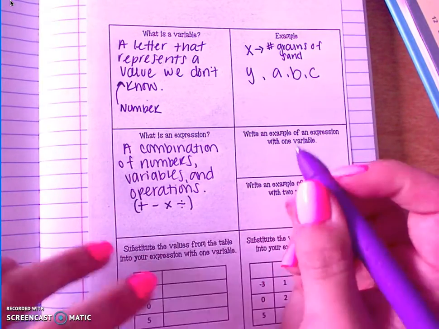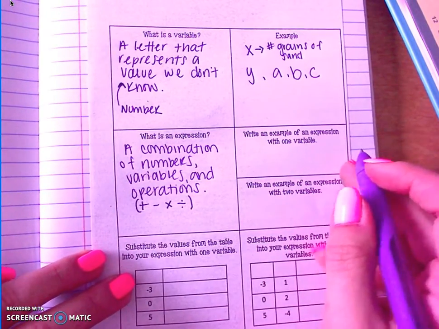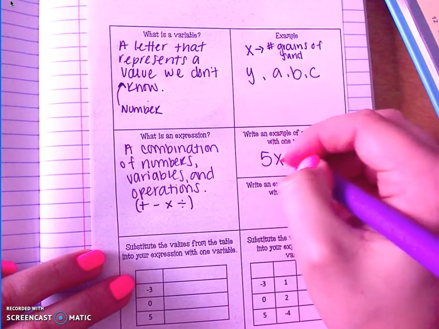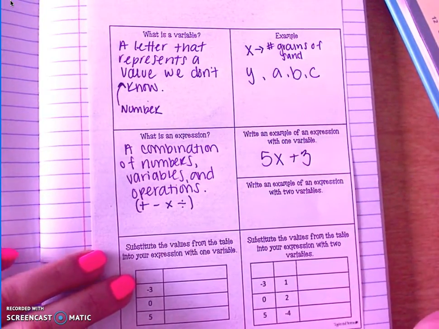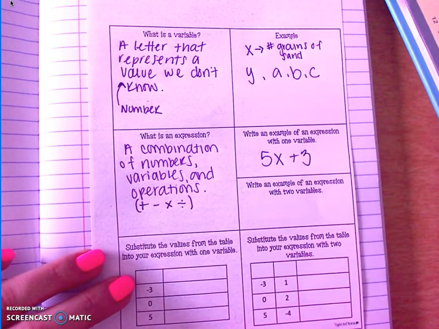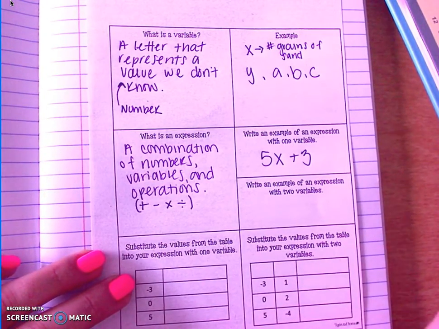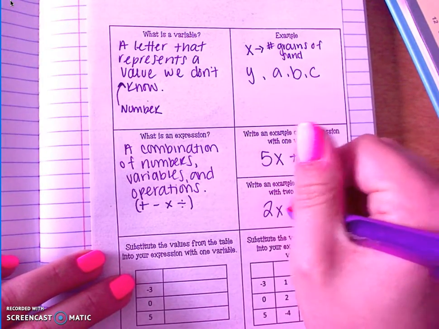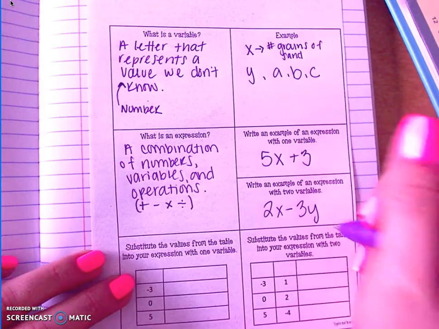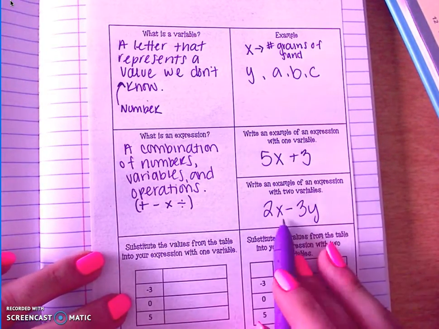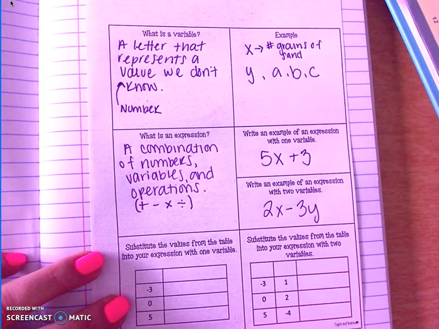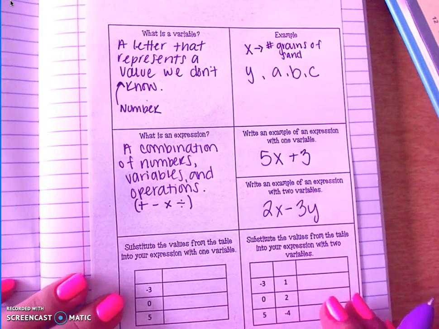So, let's write an example of an expression with one variable. 5x plus 3. An expression. No equal sign, so it is an expression. Write an example of an expression with two variables. How about 2x, let's do minus 3y. Okay? Two different variables and still no equal sign, so that does make it an expression.